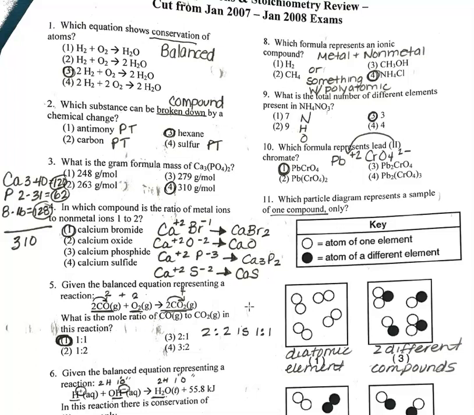But continuing on, calcium oxide, plus 2, minus 2. Whenever you have equal and opposite charges, it reduces to a 1-to-1 ratio. Calcium phosphide, plus 2, and phosphorus is minus 3. That gives me Ca3P2. And in calcium sulfide, plus 2, minus 2, again, 1-to-1.